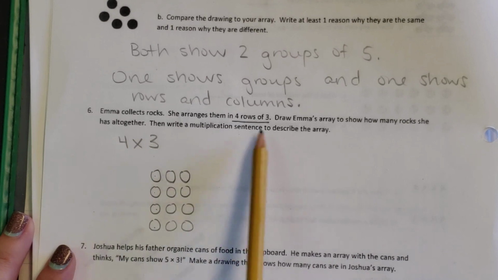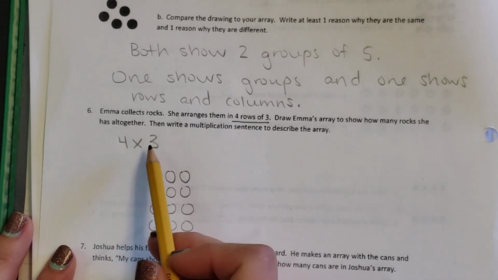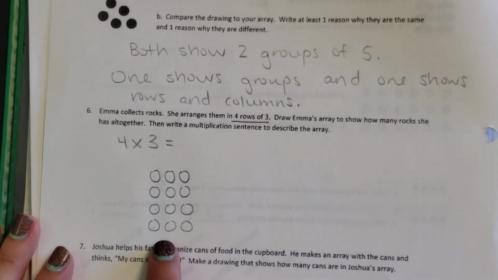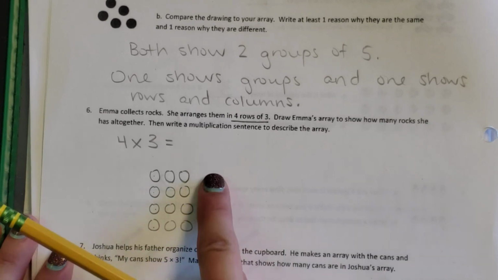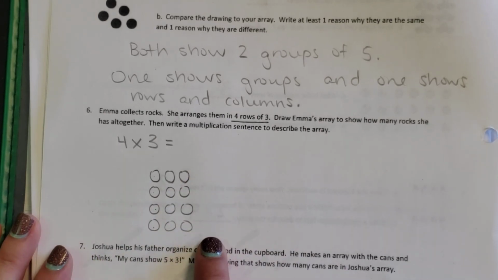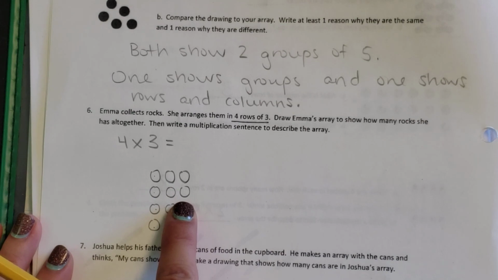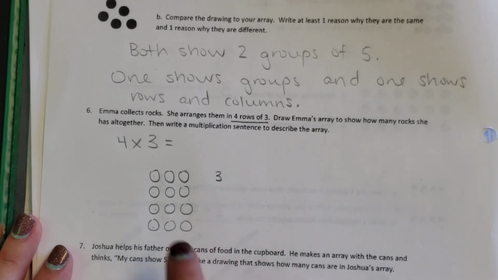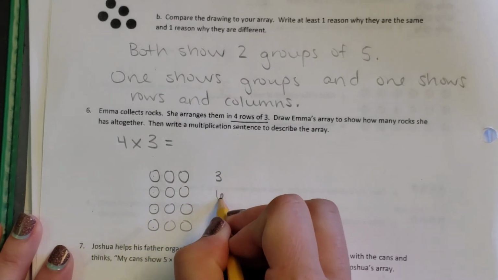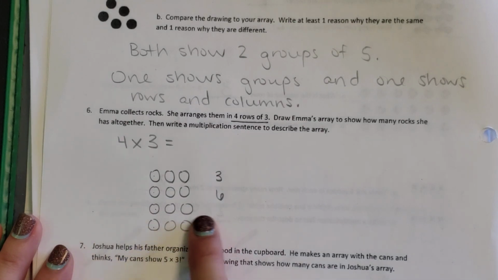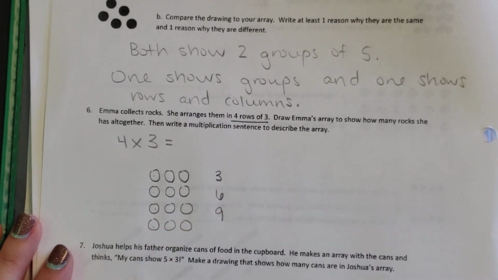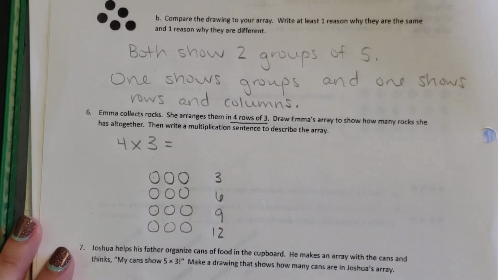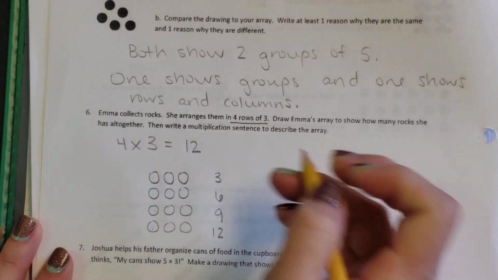All right, lastly it says write a multiplication sentence. Well, I did that part right here, but now I just need to add the ending equals and I need a total. So I'm going to use my array to skip count, and I can even use it to keep track of my skip counting if I want to. So because they're rows of 3, I'm going to count by 3s. So at the end of the first row, I have a total of 3 rocks. At the end of the second row, I have 3 more, which is a total of 6. At the end of the third row, I have 3 more for a total of 9. And at the end of the final row, I have 3 more for a total of 12. So in my 4 groups or 4 rows of 3, I have 12 total rocks.